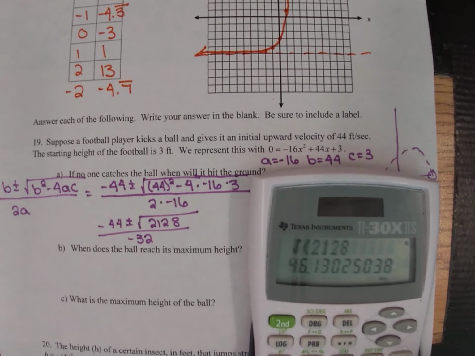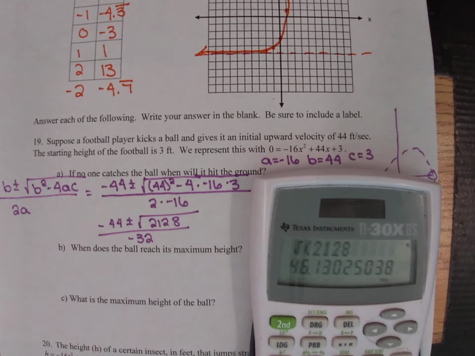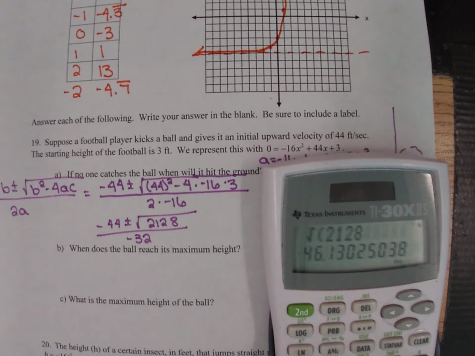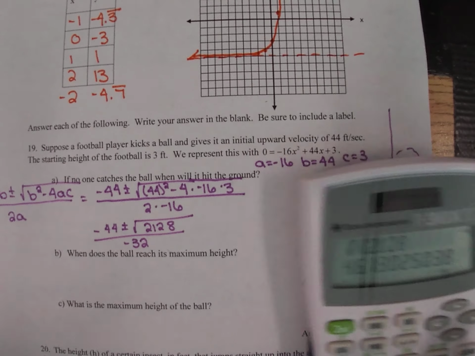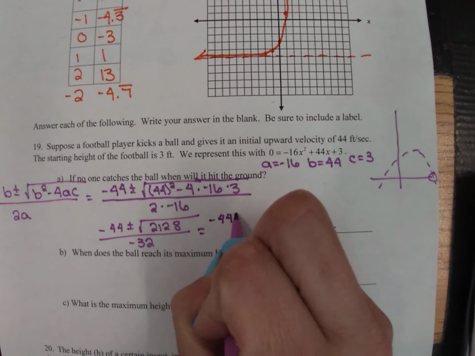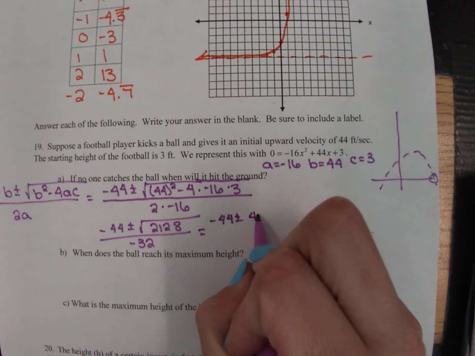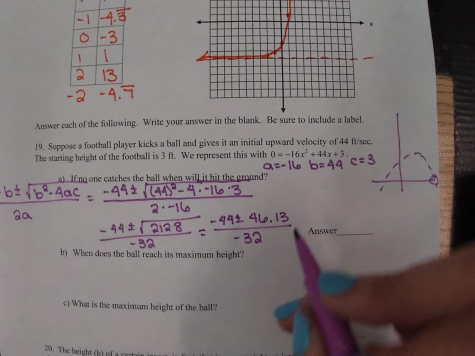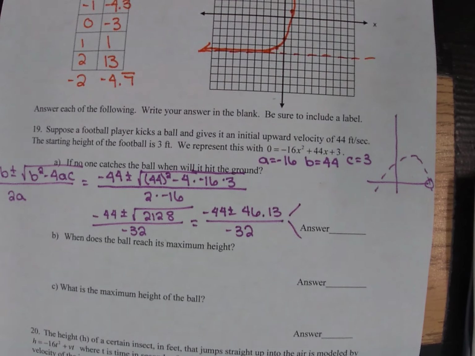Now, it's not a perfect square, but remember, in story problems, we're ready for a label, and we don't talk about time in feet as a square root. So we're going to use the decimal approximation, right? We're rounding to the nearest hundredth, so 2 decimal points. So we'll have -44 plus or minus 46.13 all over -32. We then need to calculate both options.